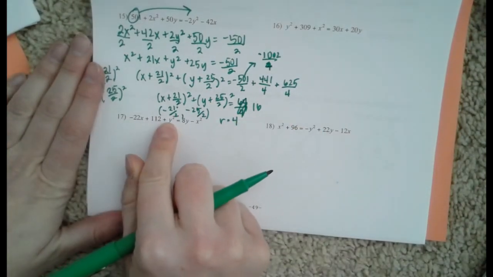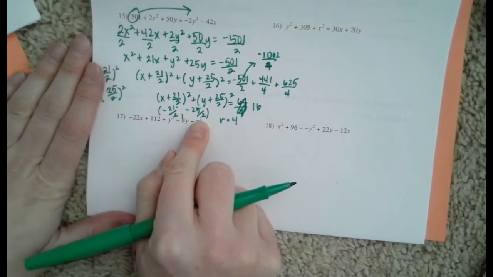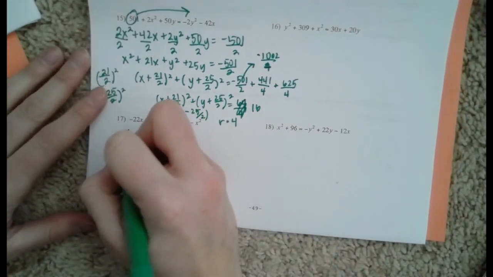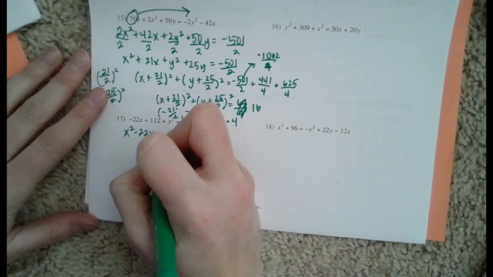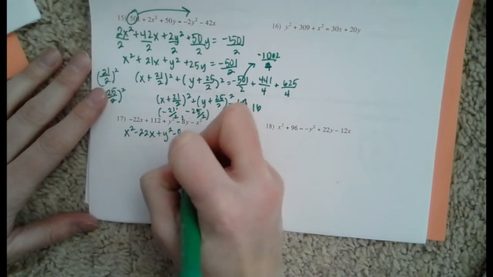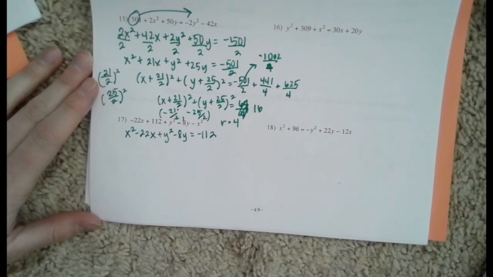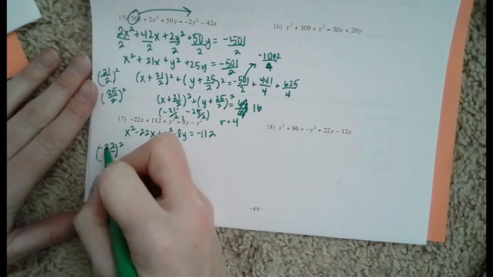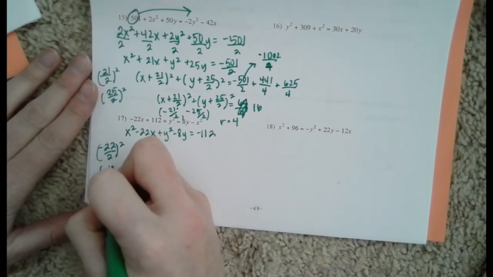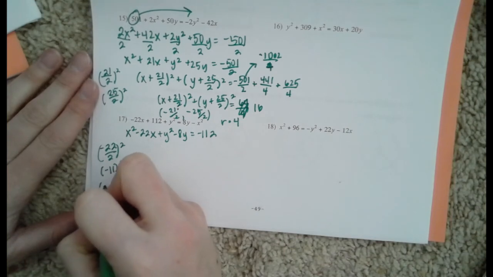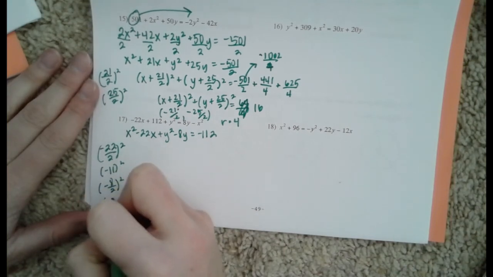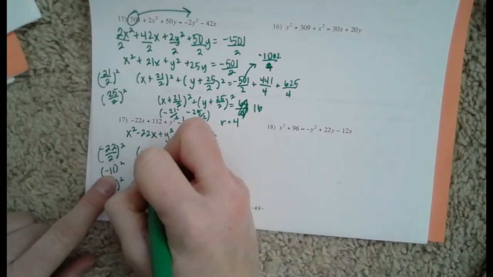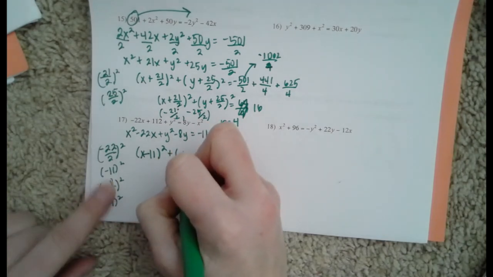Again, just rearranging. Then take your b's. You are going to divide them by 2 and square. So negative 22 divided by 2 is negative 11 squared. And then negative 8 divided by 2 is negative 4 squared. Okay, so now we write our factors. We've got x minus 11 squared and y minus 4 squared. And then we added, because negative 11 squared is positive 121, so we added 121 to the side. It just doesn't quite look like that. And then negative 4 squared is positive 16.